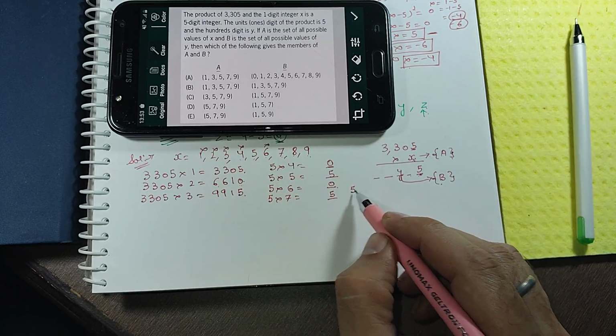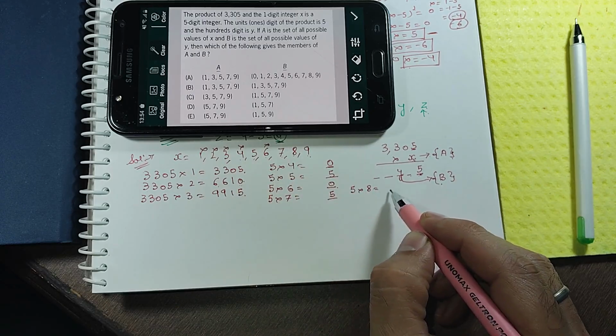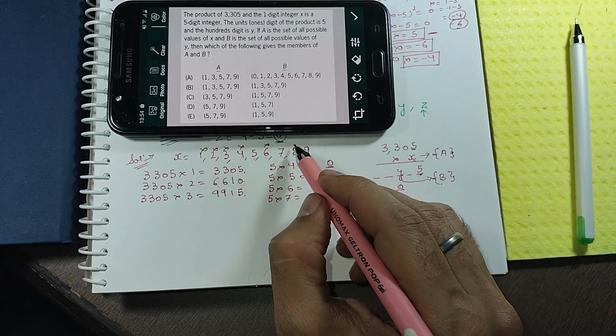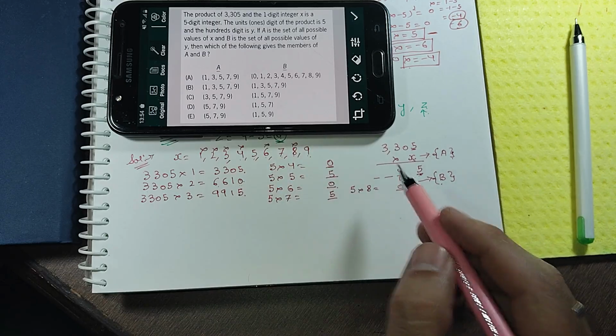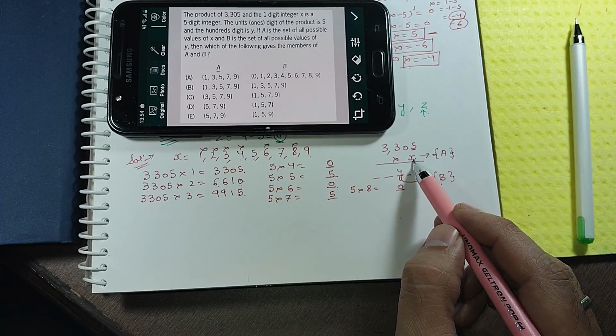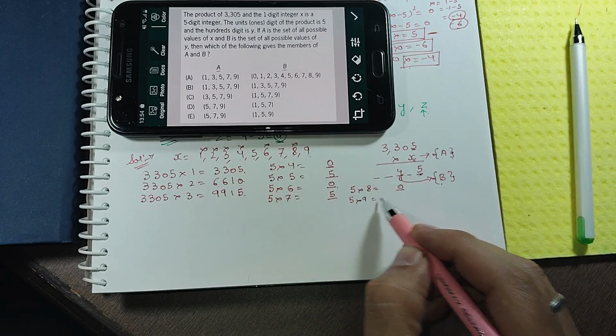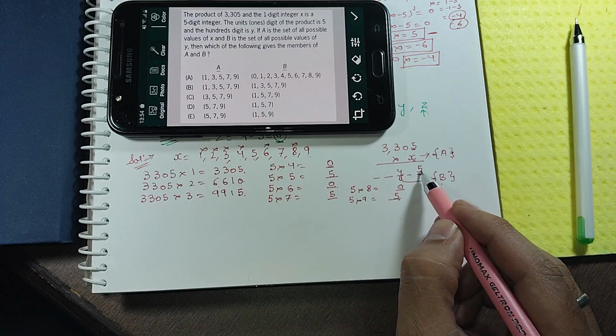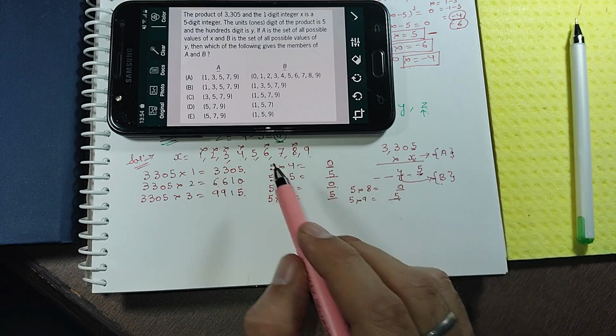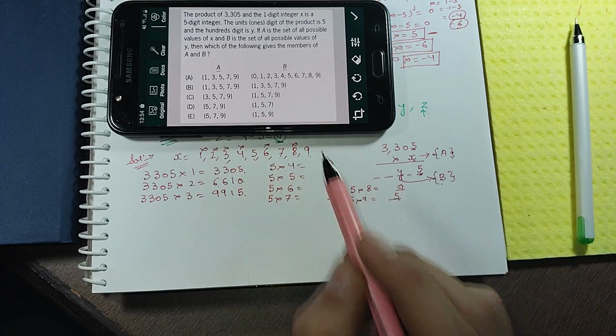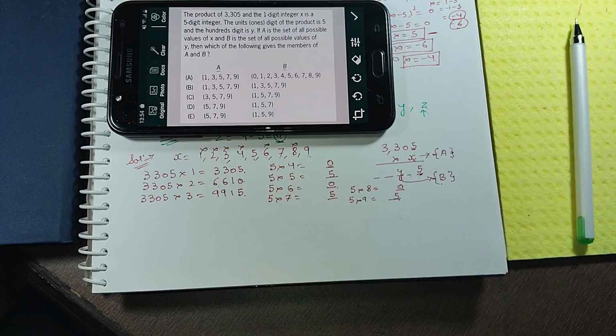Now next is 5 into 8. So this is 8 fives are 40. Unit digit will be 0. So I can't have the value of x as 8. Now the last one is 9. So when I put 9 over here, 9 fives are 45. So here I will have unit digit as 5. So it satisfies this condition. So I am left with 5, 7 and 9 as the possible values of x.